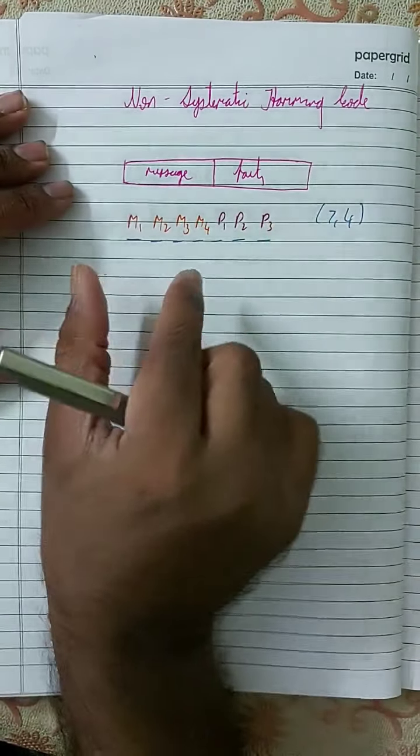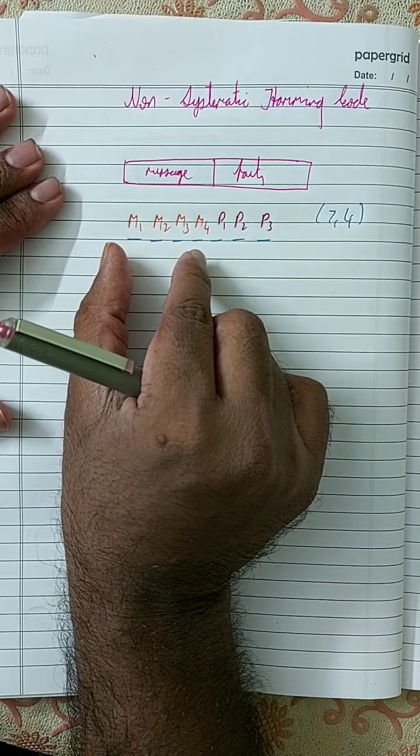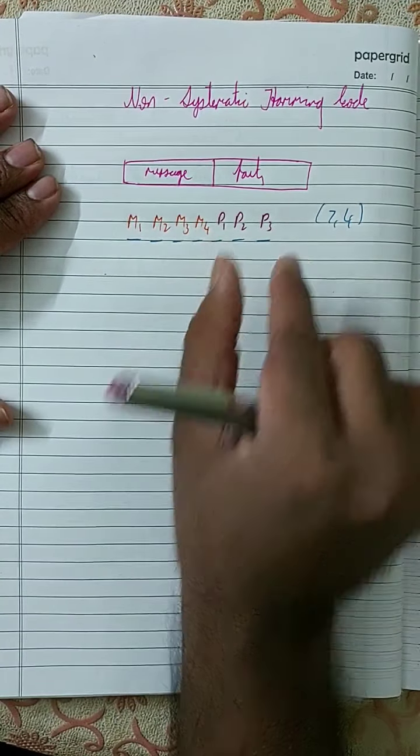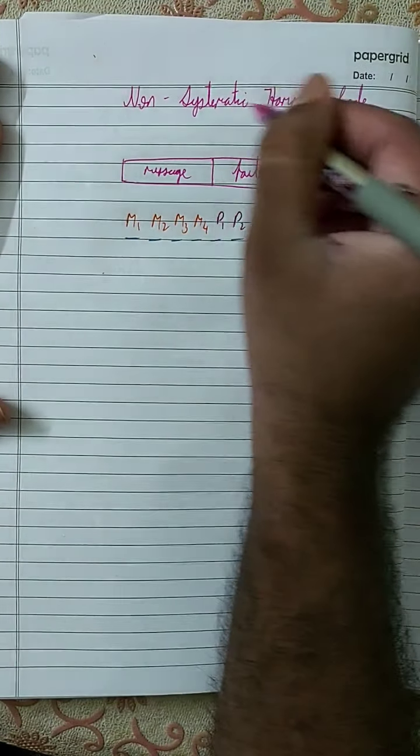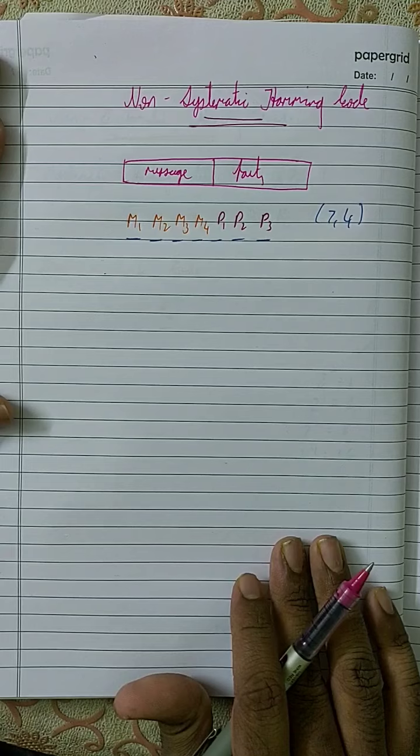So this is how that is the part of the output code word: your message itself, and the remaining will be your parity bits. This is how we define the systematic Hamming code. Now, what is the meaning of non-systematic Hamming code?